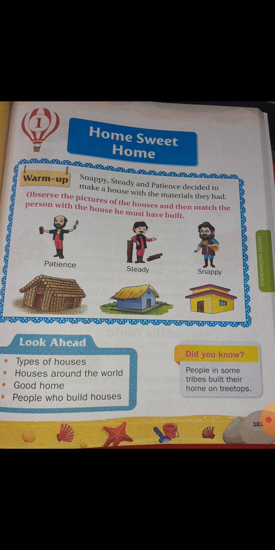Dear students, you already know that we have started revision for the exam portion. In the previous class, I started with lesson number 1, Home Sweet Home. For this exam, I am going to give 4 lessons, and I will also do revision on all the 4 lessons.